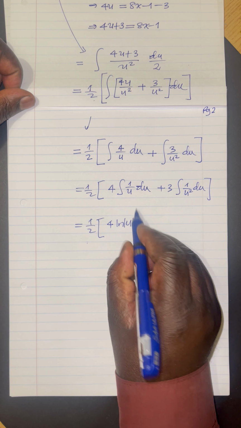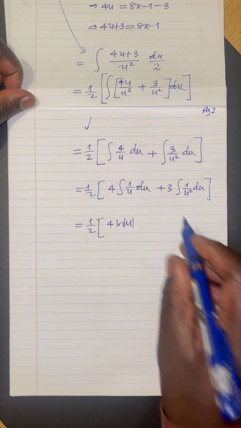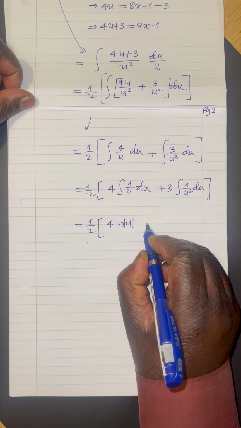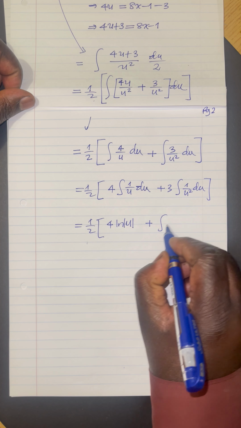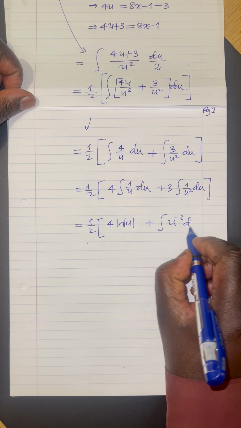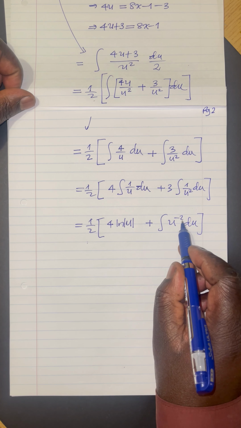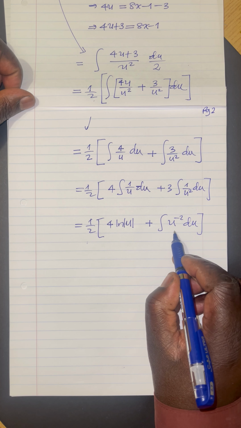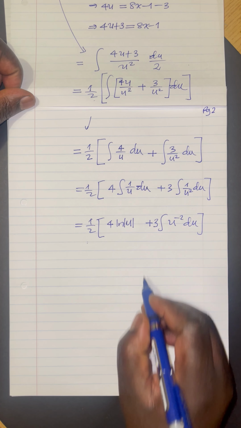Remember, the integral of 1 over u is natural log of u. And then here I'm going to have to say plus the integral of u to the power minus 2 du. And then I'm going to have to add 1 in the numerator and divide the result. But there's a 3 outside there, so don't forget that.